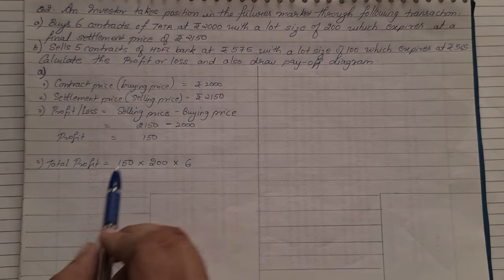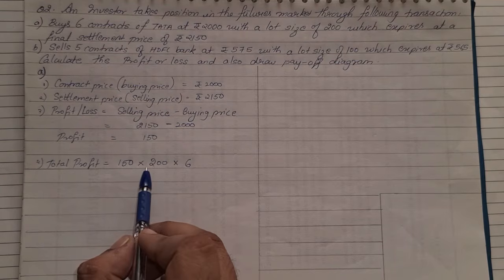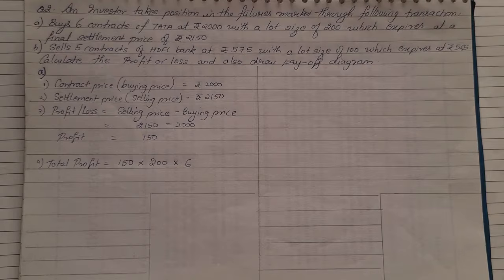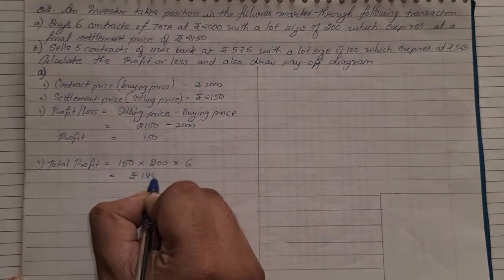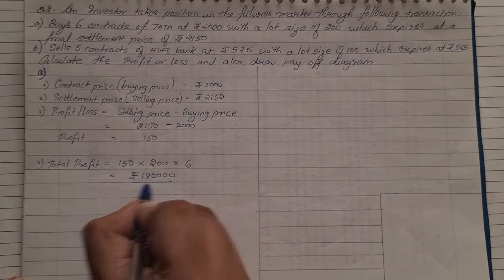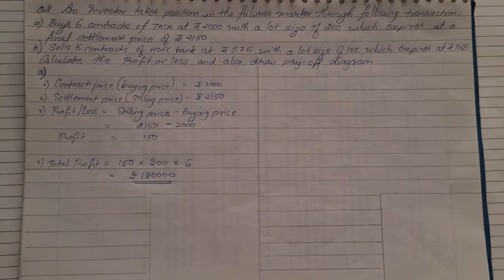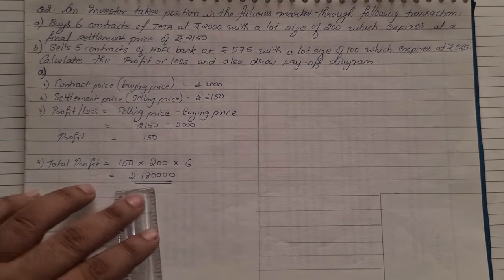So the total profit will be 150 into 200, which comes to 30,000, and then 30,000 into 6 will give you rupees 1,80,000. So that's the total profit which was earned by the investor by buying 6 contracts at 2000 and on the settlement date selling it for 2150, having a lot size of 200. Now again the same thing, we need to draw the payoff diagram.